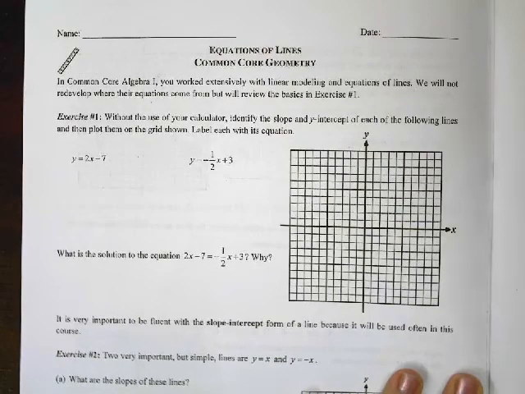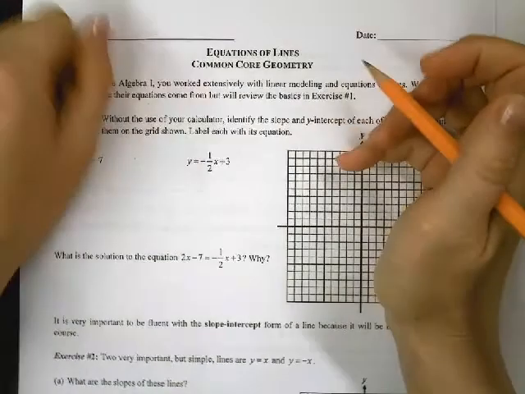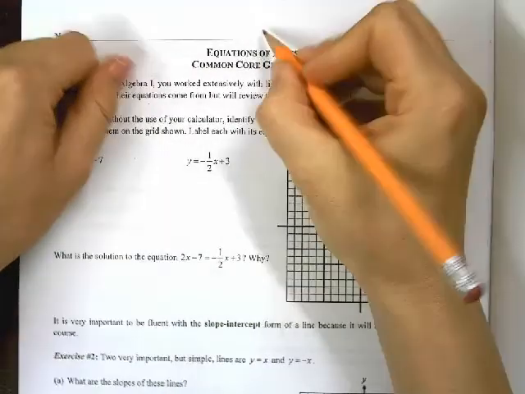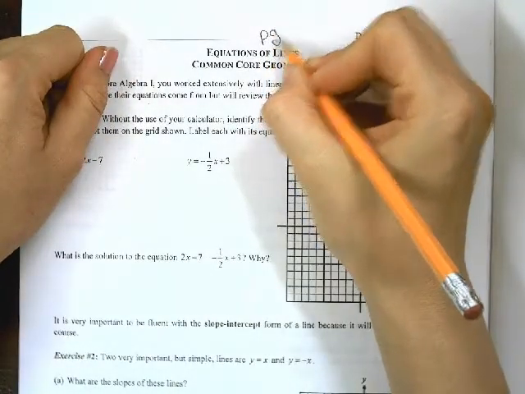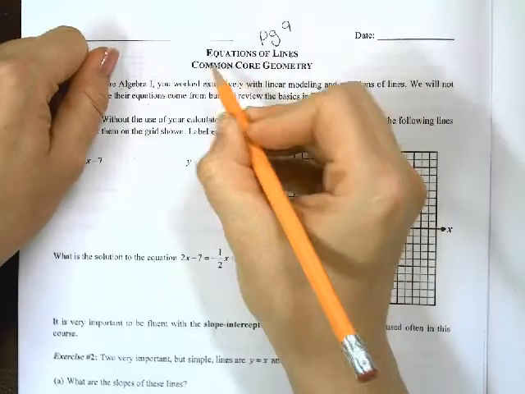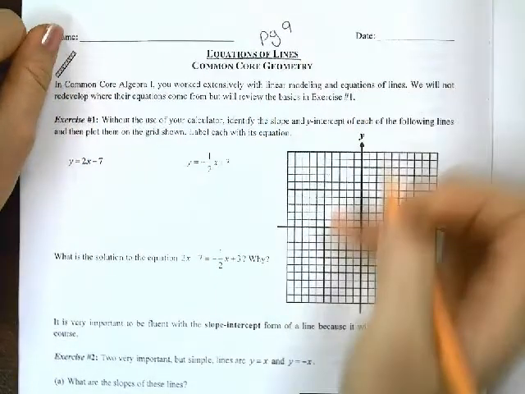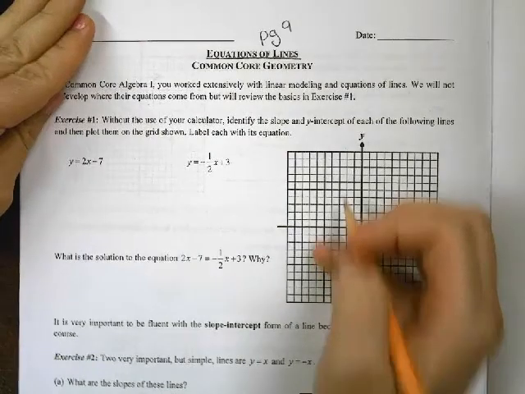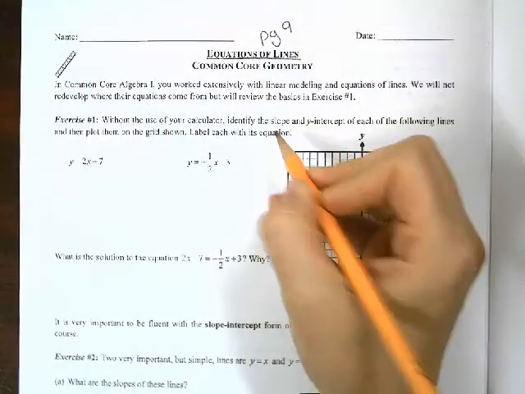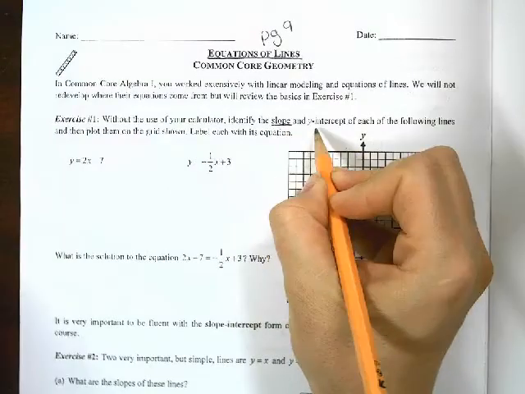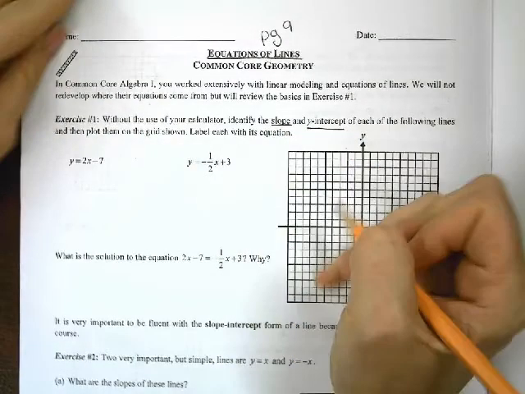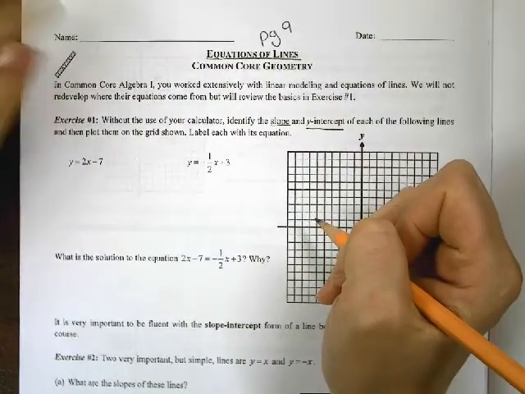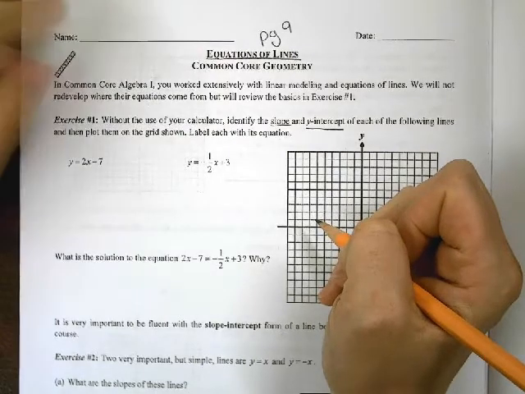All right, so hopefully you guys have your Unit 5 books opened up. We're going to take notes on page 9. We're going to work with equations of lines. You guys have seen these equations before in algebra class. We're going to talk about the two main concepts of slope and the y-intercept. We're going to graph these equations without being able to use graphing calculators.